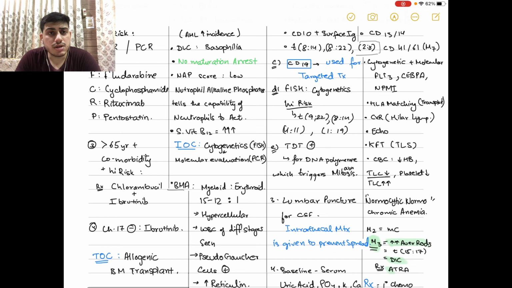Now apart from that, the other mode of investigation is cytogenetic and molecular. You will read multiple times the cytogenetic and molecular analysis. Just associate that cytogenetics is done with FISH and molecular is done with PCR. Okay, this is a general rule, remember it. So there we can find FLT3, CBFA, we already did it.